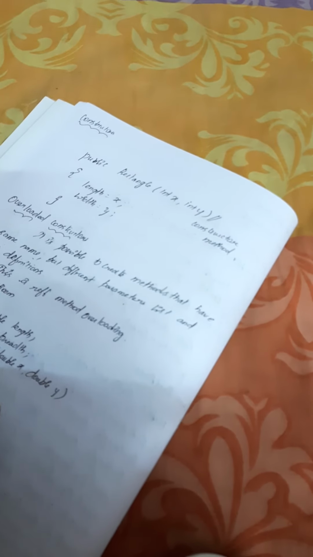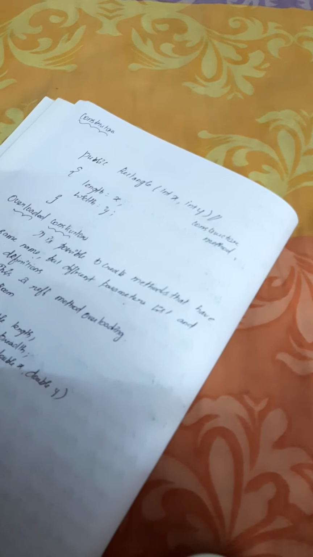Double always denotes the double types. length equal to x, breadth equal to y.